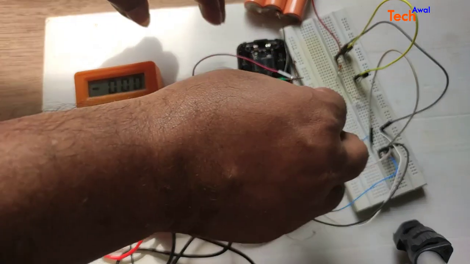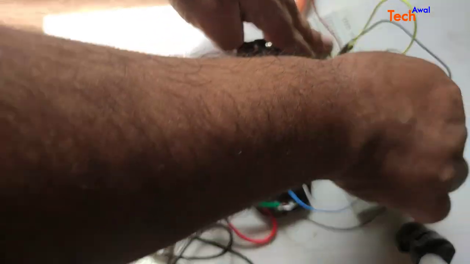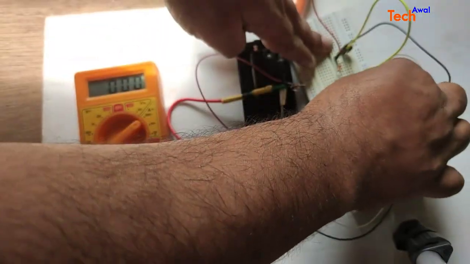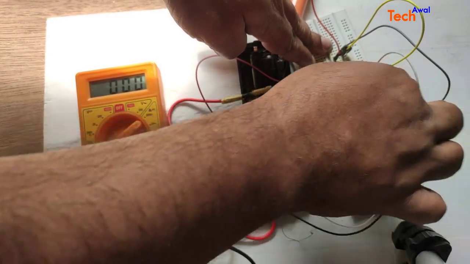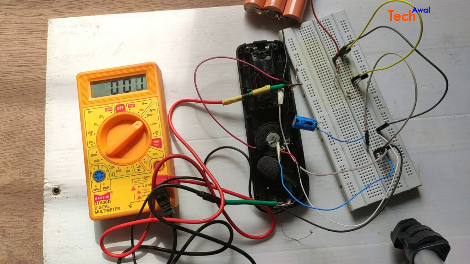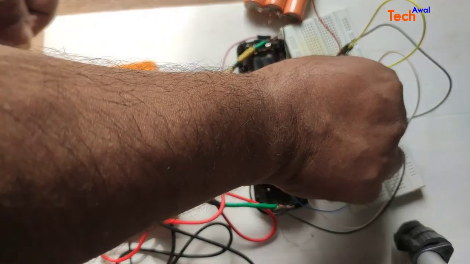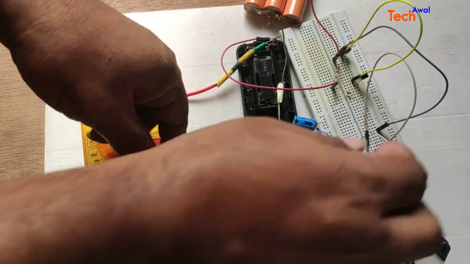Okay, so we have connected the base somewhere else, and now we'll connect the ammeter. Through the ammeter current would go.